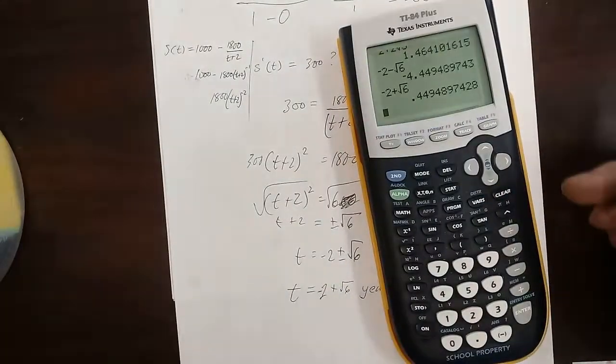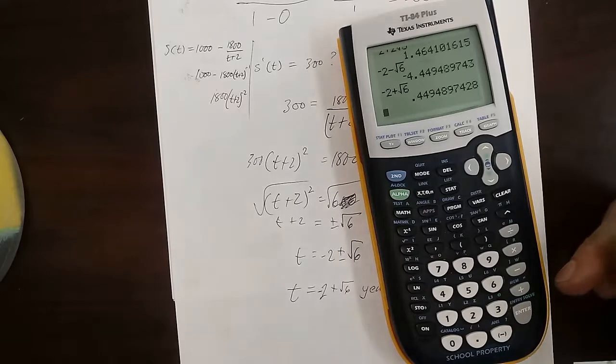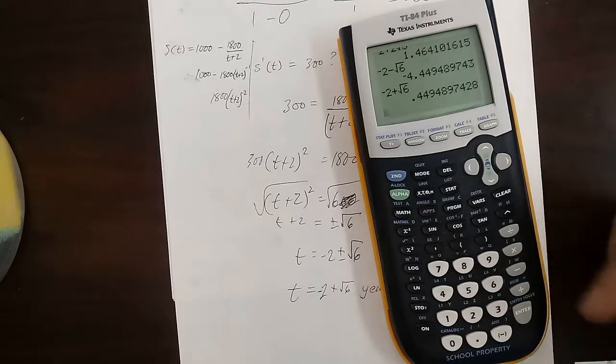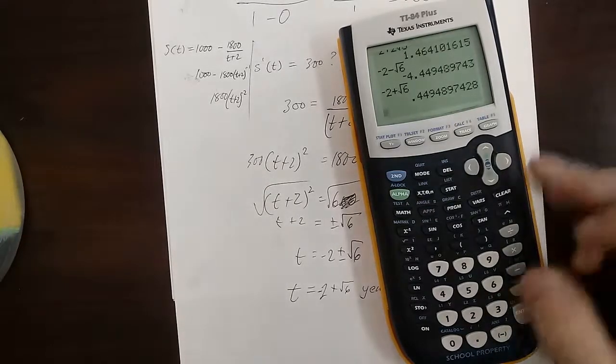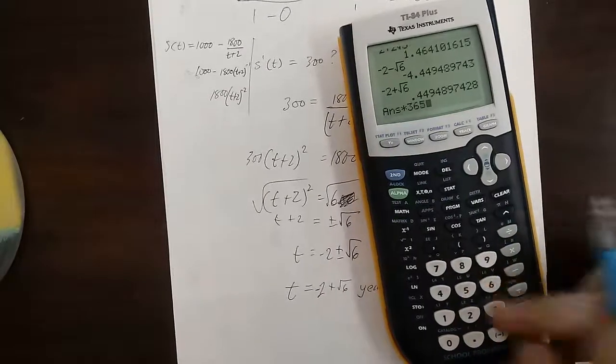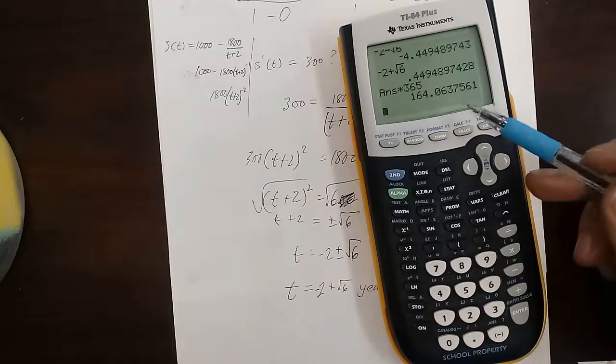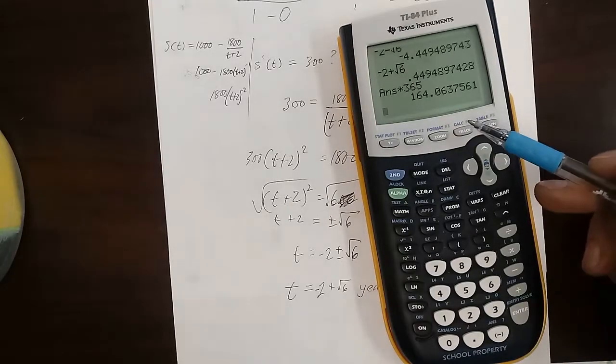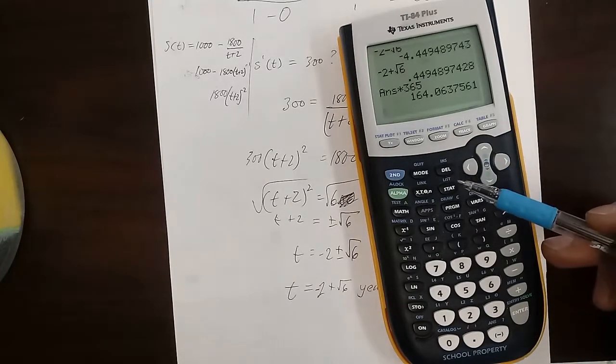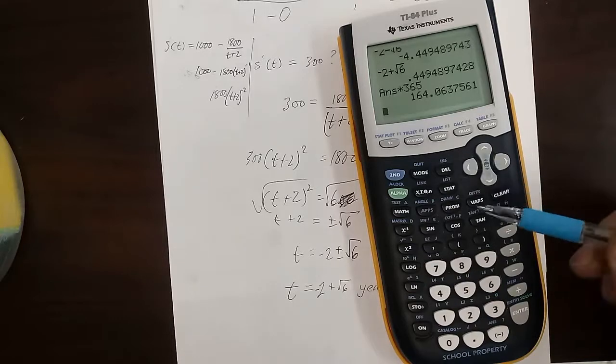Normally that's where you'd stop, but they want to know where this is in the year. So if we multiply that by 365, we'd be at day 164. And I guess we're into the 164th day.